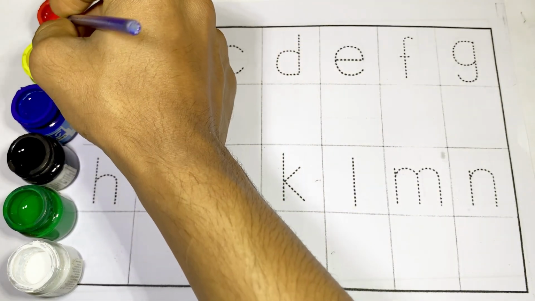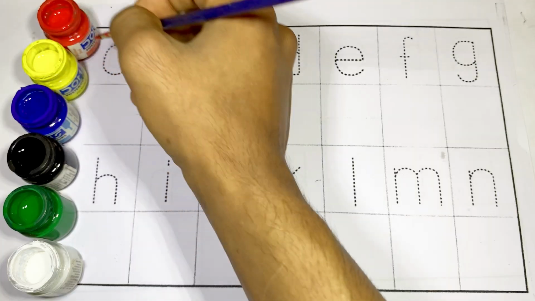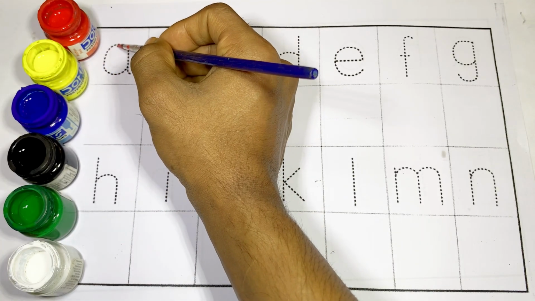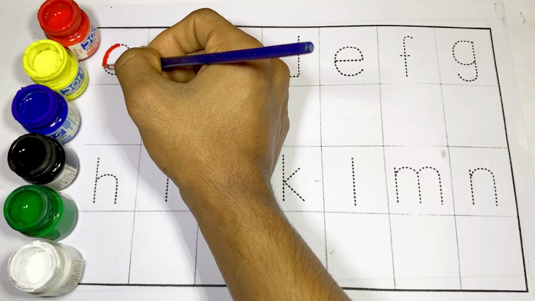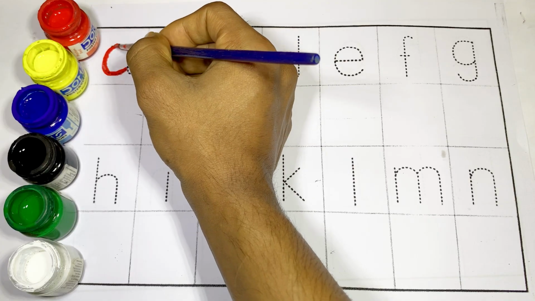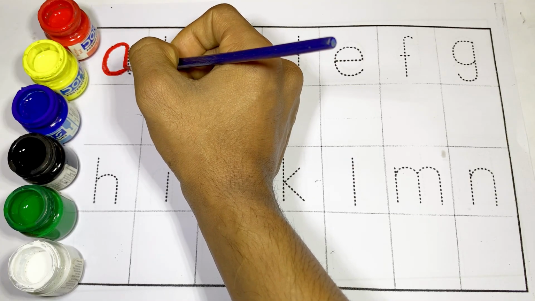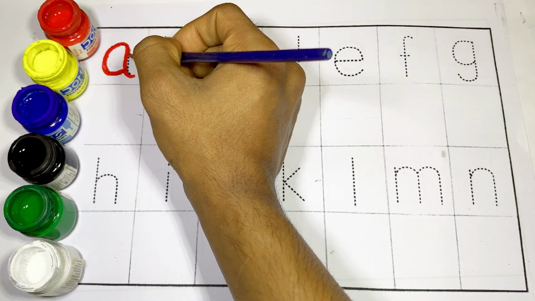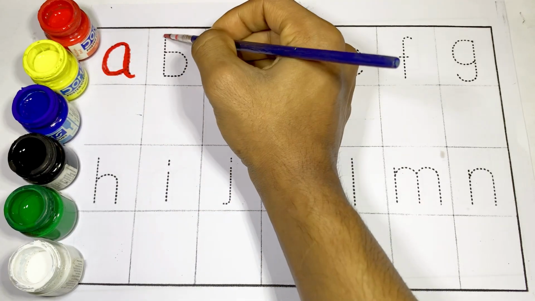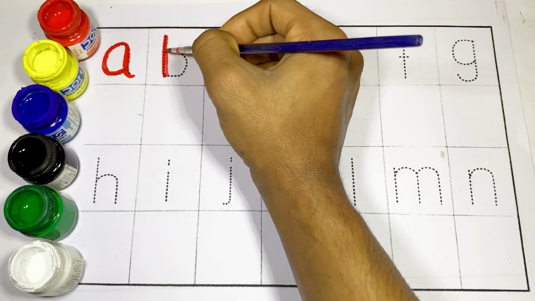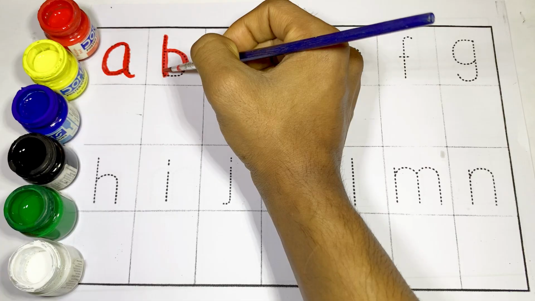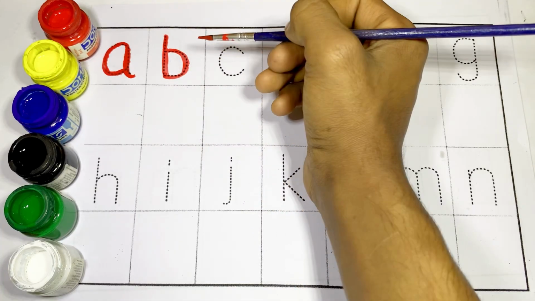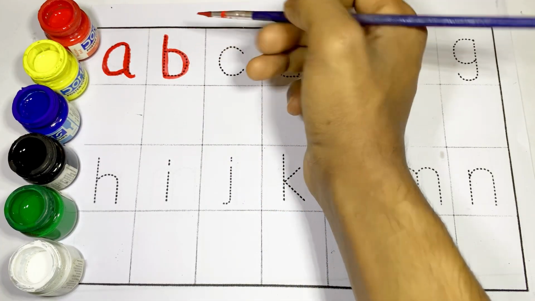Kids, first draw A. A for apple, A for aeroplane. The alphabets of A. Small a. B. B for ball, B for bat. The alphabets of B. Small b.